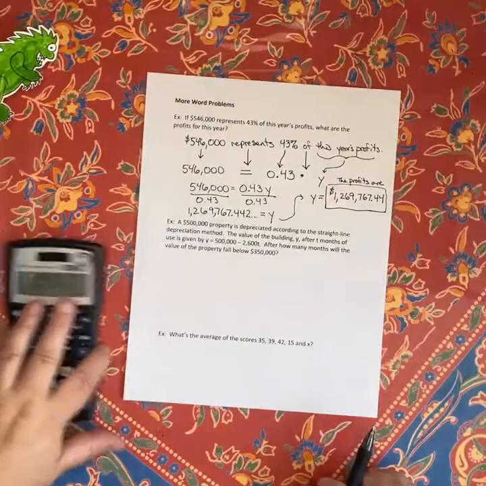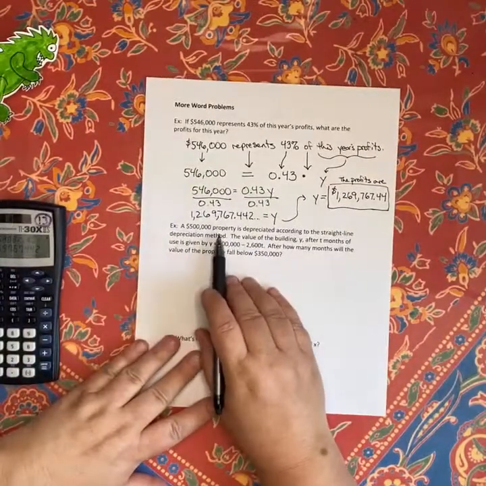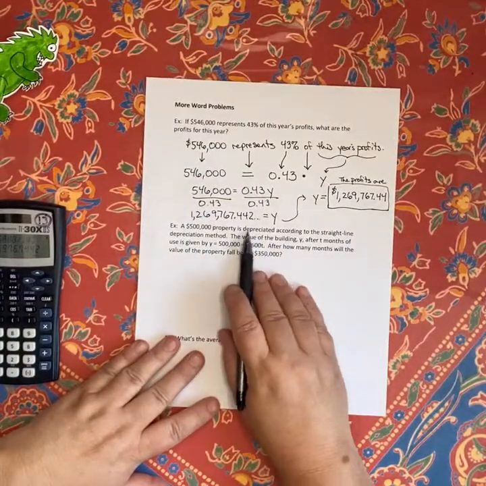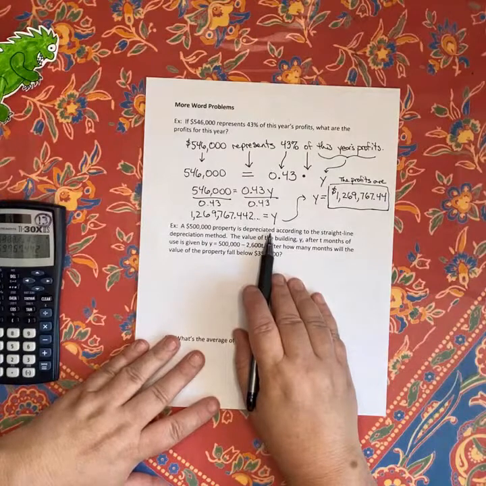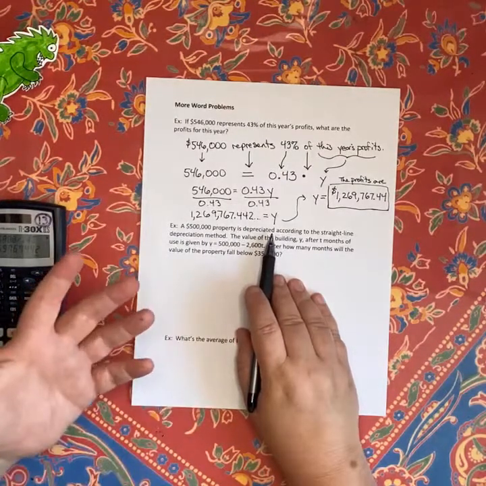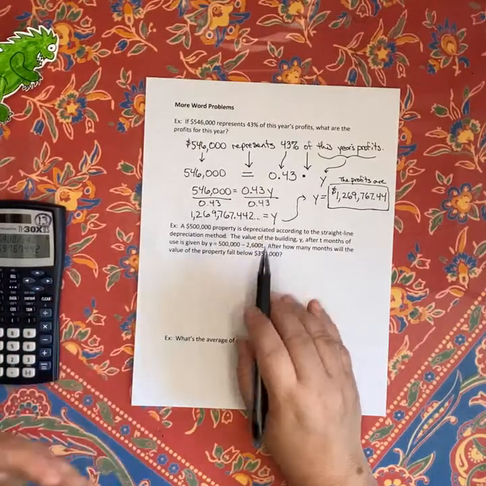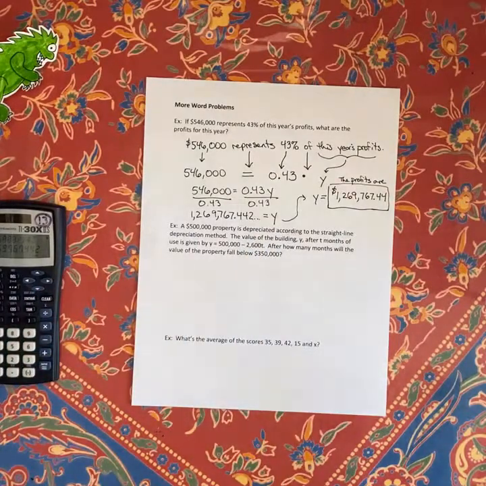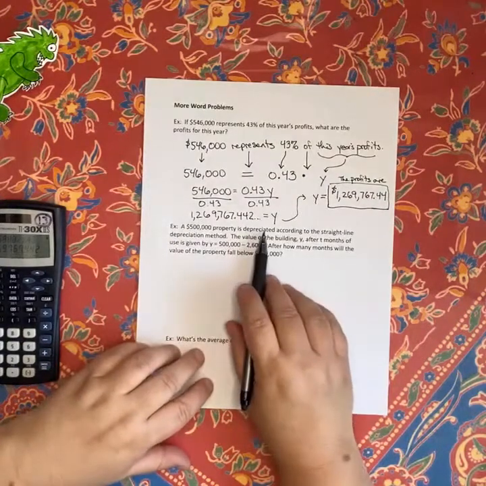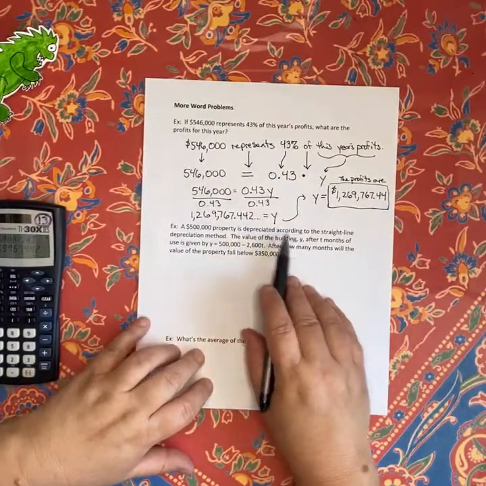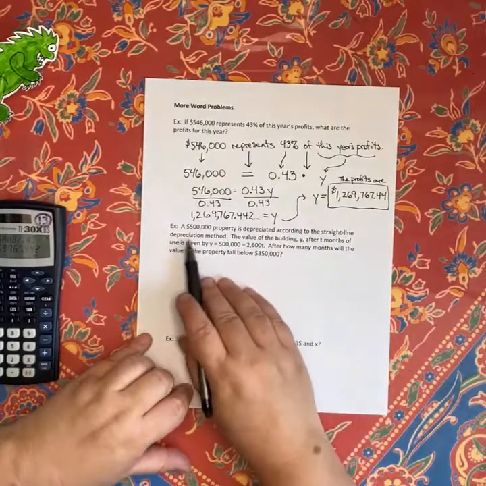Next problem. A $500,000 property is depreciated. Now, depreciation is what happens when an asset of some sort, usually property, or sometimes large machines or even a whole business, is losing value. It's depreciated according to the straight line depreciation method.